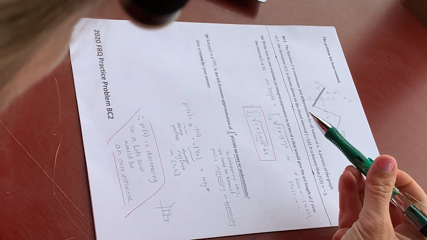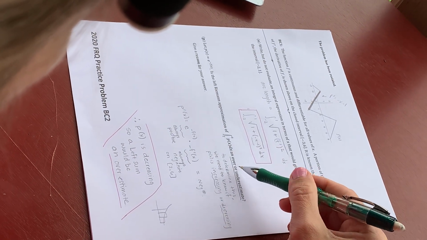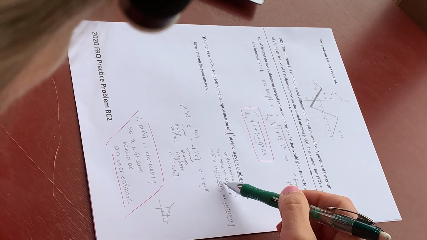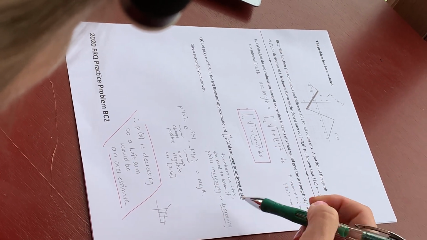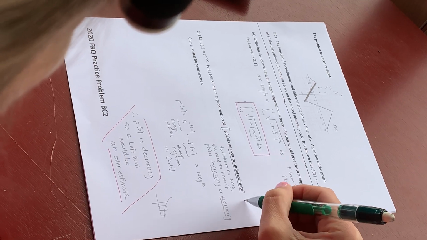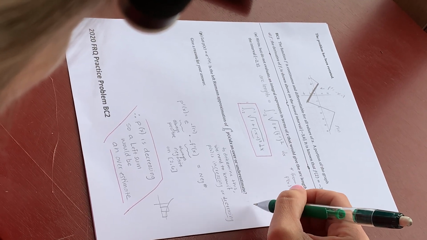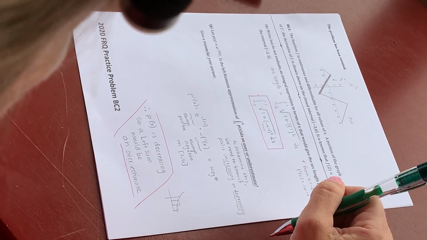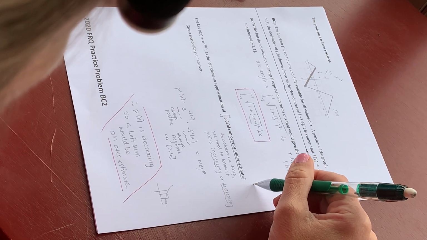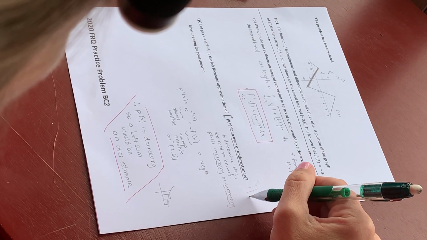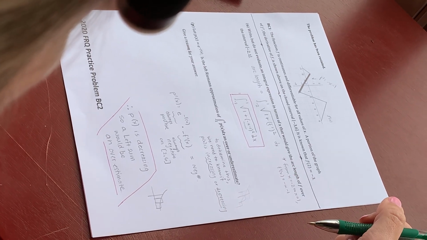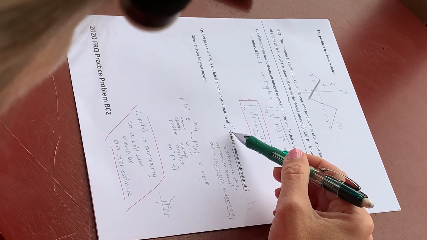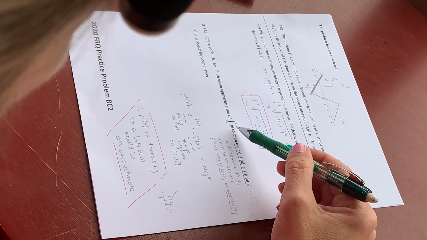Give a reason. So whenever we want to know if something is an over or underestimate with the Riemann sums, we just want to know if our graph is increasing or decreasing. Because if our graph is increasing, left sum will be an underestimate. If our graph is decreasing, our left sum will be an overestimate. So I just draw the picture to know whether I'm going to have an over or an underestimate. So all I really need to know is, is p of x increasing or decreasing?